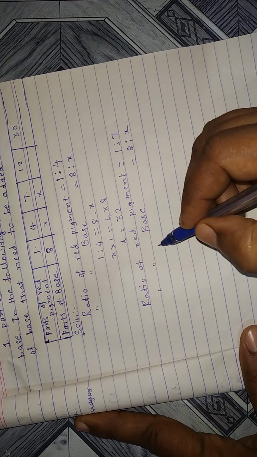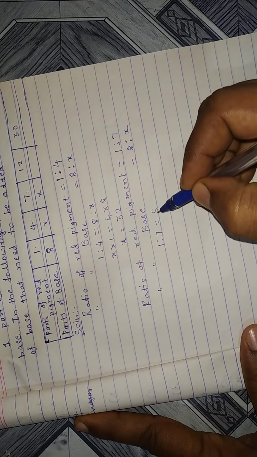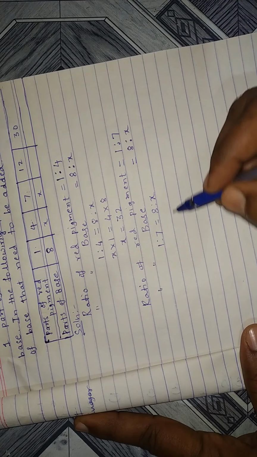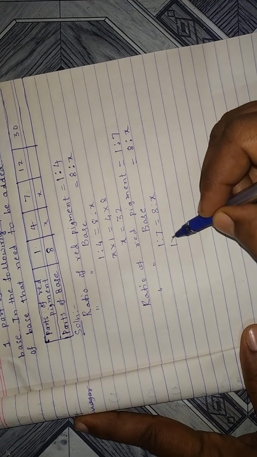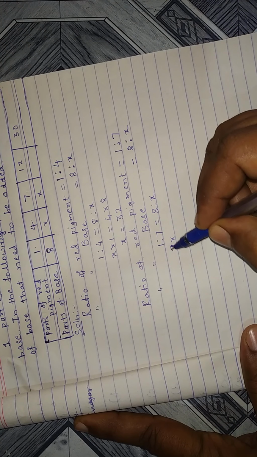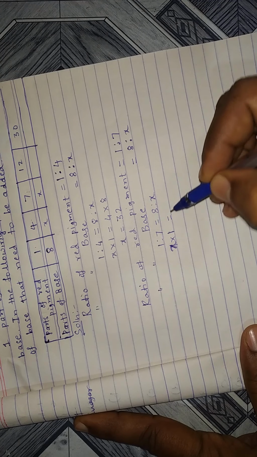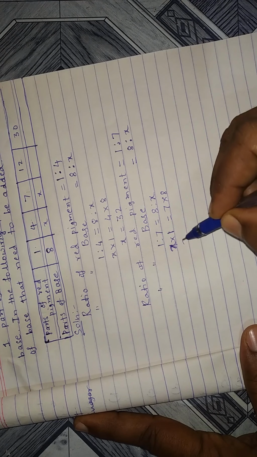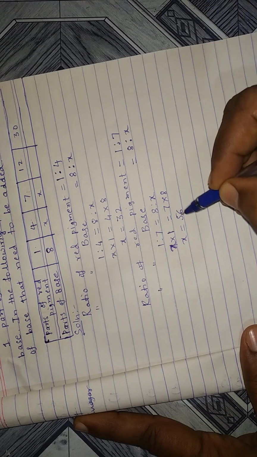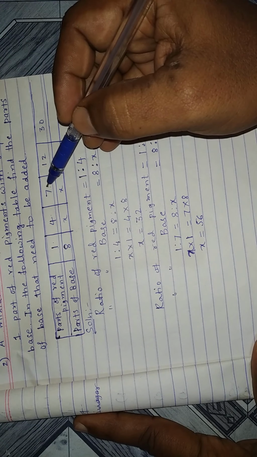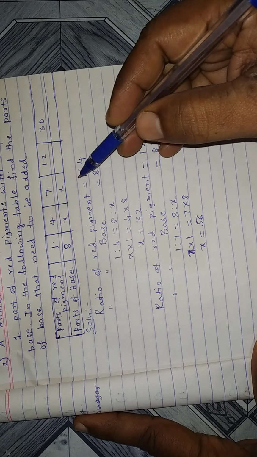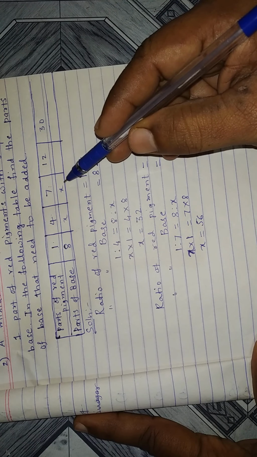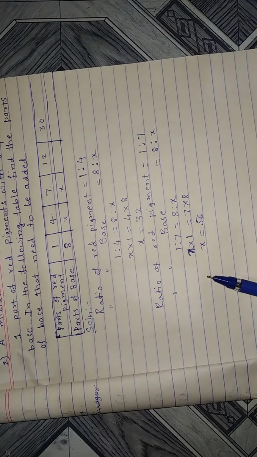Okay, students, next write both these ratios downside. 1:7 is equal to 8:x. Okay, so using the property of that proportion, that is x into 1 is equal to 7 into 8. x into 1 is x and it becomes 56. Okay, friends, it means in a mixture 7 parts of red pigment contains 56 parts of what? 56 parts of base. Okay, students.